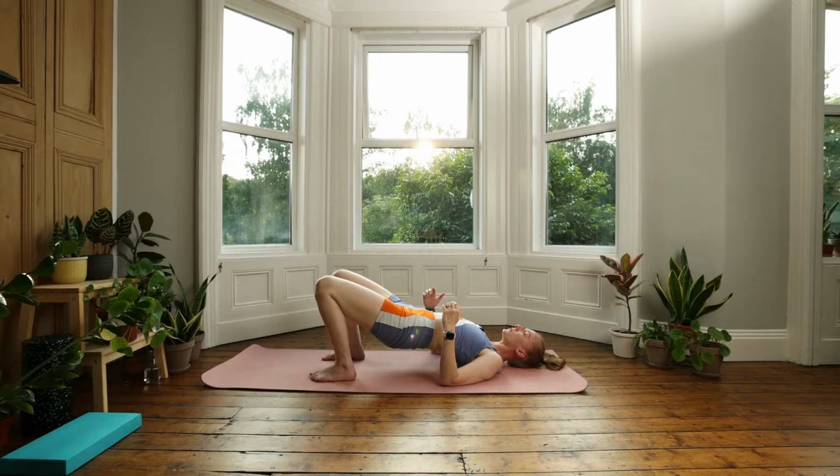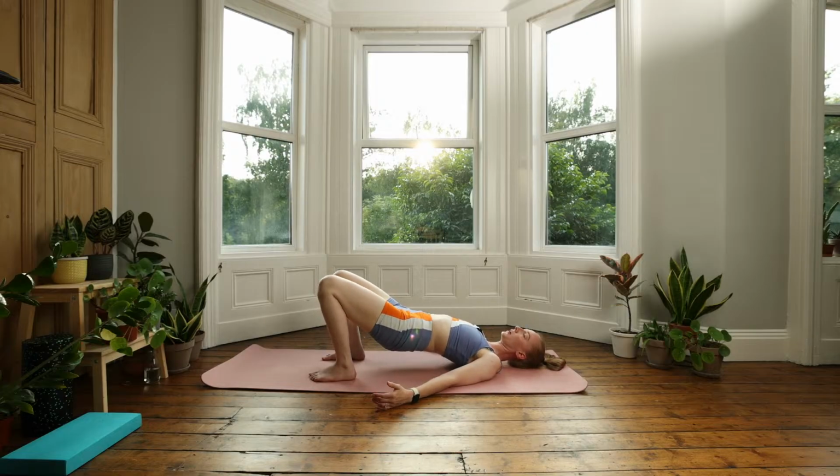Think of driving through the heels, pressing the pelvis up, and maybe even, you can even slightly rock from side to side to feel all those glute stabilizing muscles, if that feels okay for you.